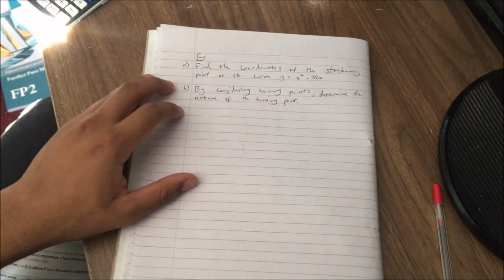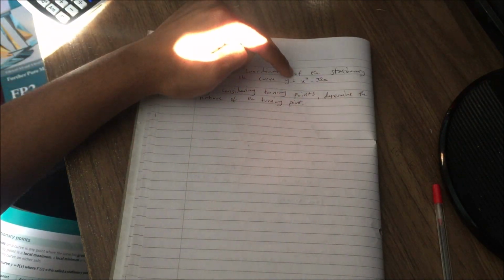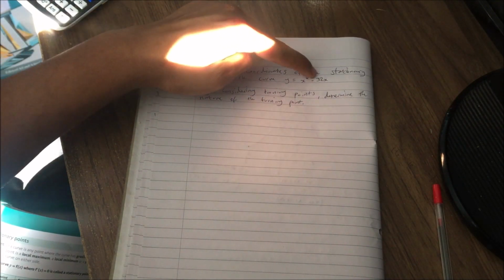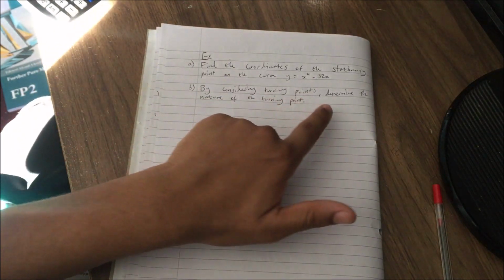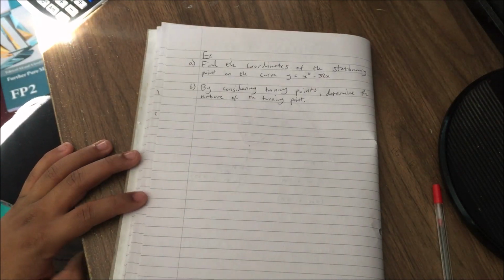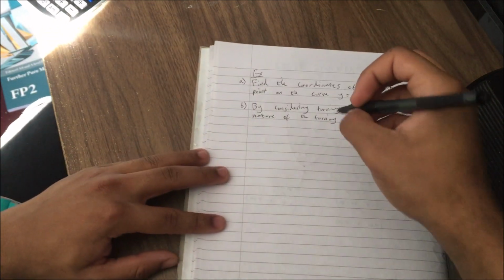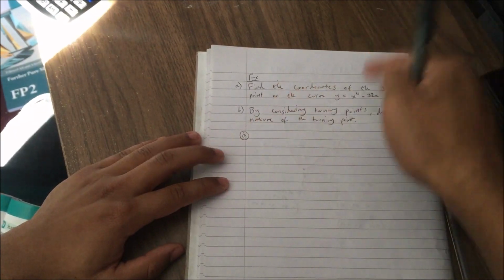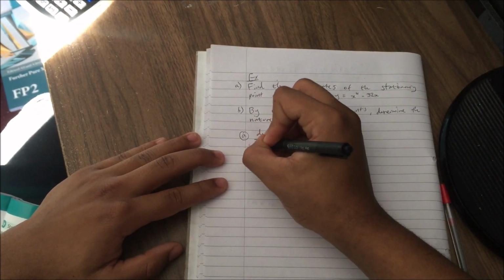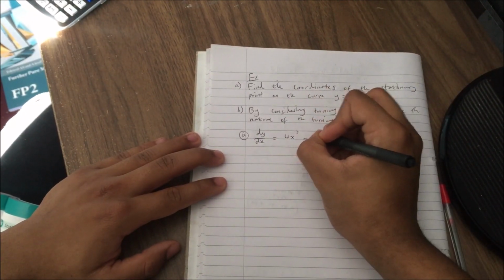Okay, so here's an example. Find the coordinates of the stationary point on the curve with equation y equals x to the power of 4 minus 32x. And part B is, by considering the turning point, determine the nature of the turning point. So what we're going to do here is differentiate. Going on part A, differentiating that, dy by dx is equal to 4x to the power of 3 minus 32.